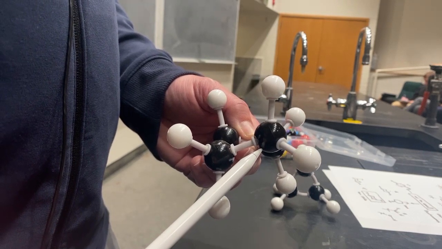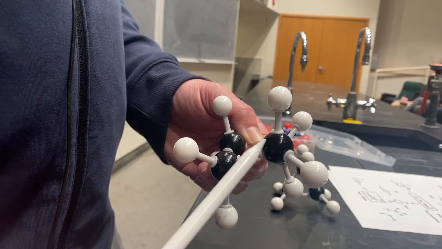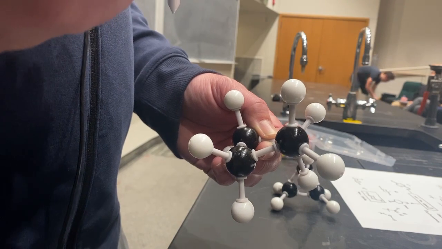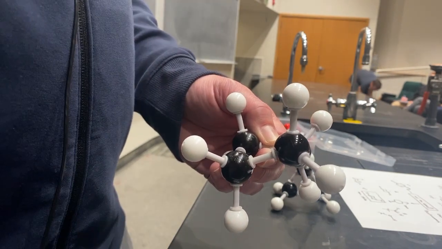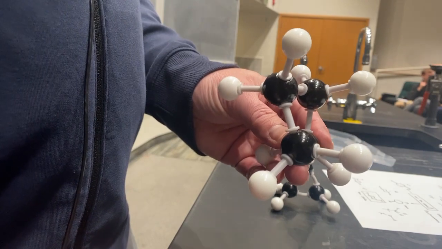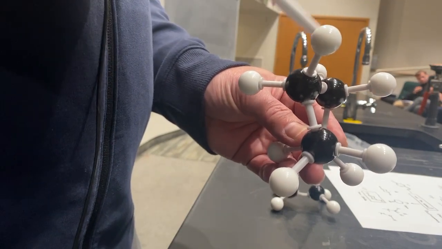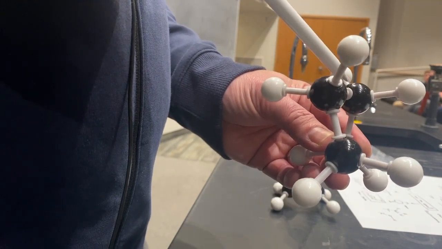It's not perfectly staggered. The dihedral angles are not 60 degrees between this bond in the front and this one in the back. But it's better than eclipsed, right? And you could do the same all the way around. Looking down this carbon-carbon bond and at the relationship between the carbon in the front and the carbon in the back, again, it's not perfectly staggered, but it certainly isn't eclipsed.